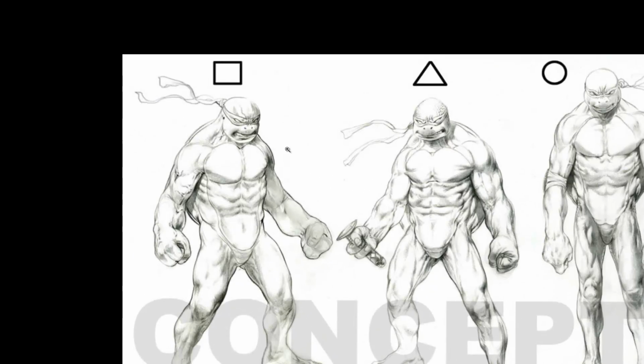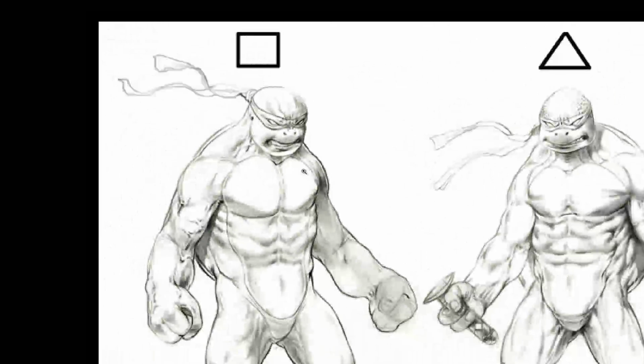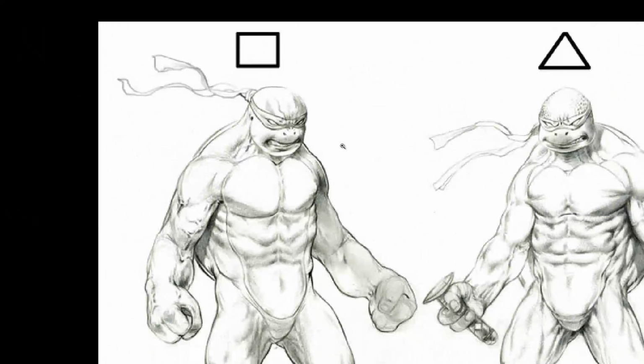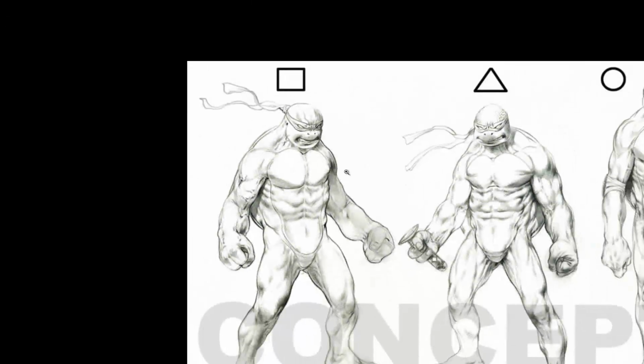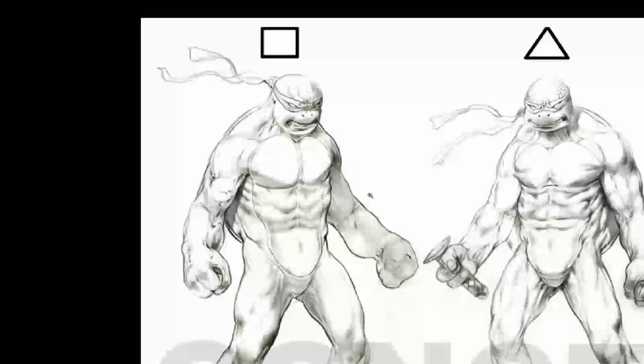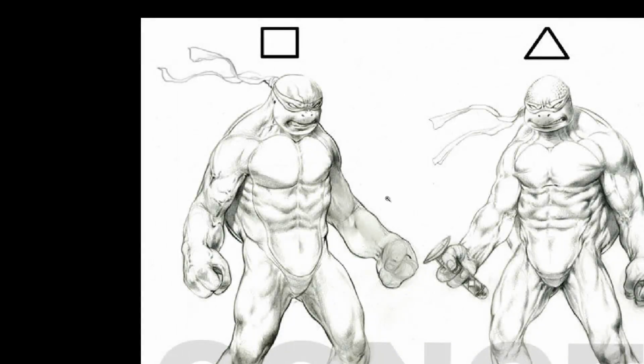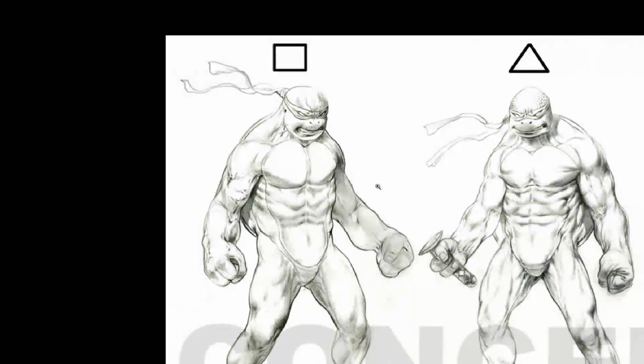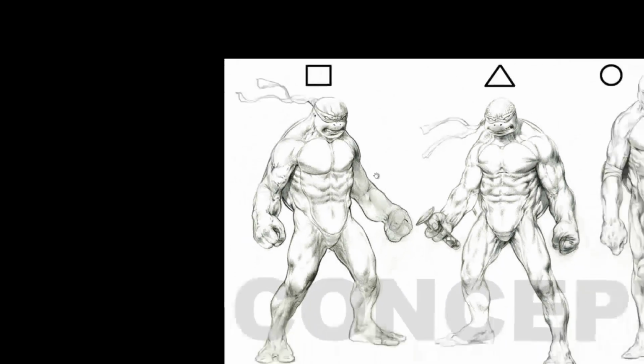So over here we've got Raphael. He's based off the square, because Raphael is basically the most physically strong. Also very stubborn, hot-headed in his attitude, right? He always just wants to fight and is very stubborn.